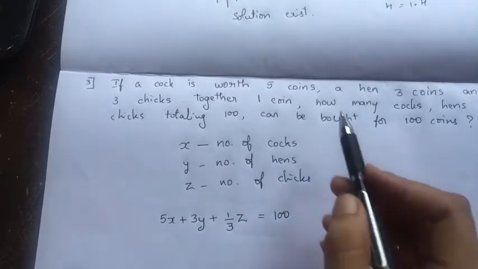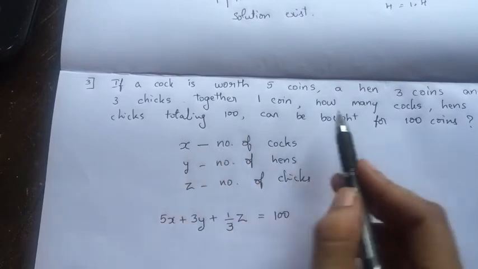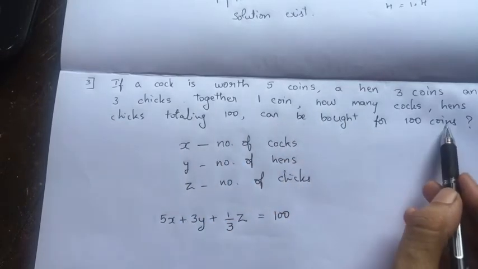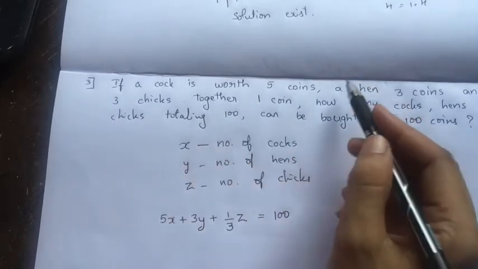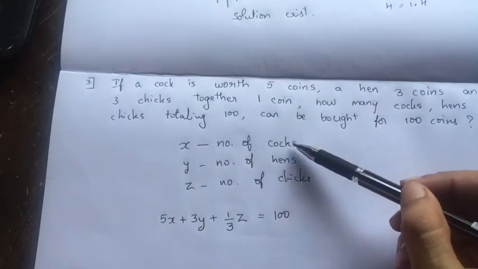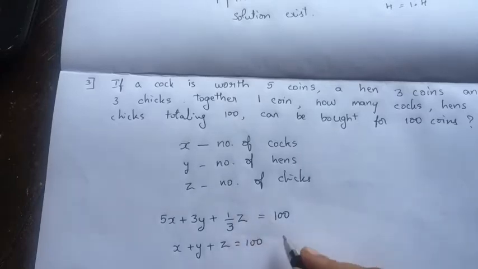Then, cocks, hens, and chicks totaling 100 can be bought for 100 coins. So this is for 100 coins, and the numbers of cocks, hens, and chicks together total 100. So x plus y plus z equal to 100. Now this z can be replaced.